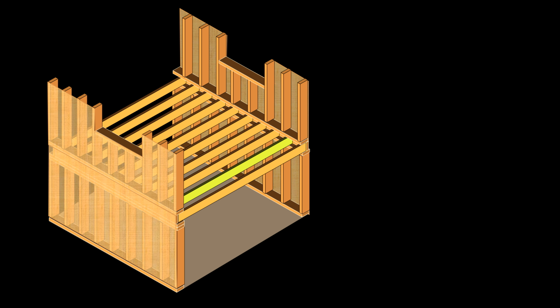Just like other construction materials, wood design may be accomplished using allowable stress design or the load and resistance factor design methodology. For this example, we will use allowable stress design, which is arguably more popular for wood design than the load and resistance factor design.